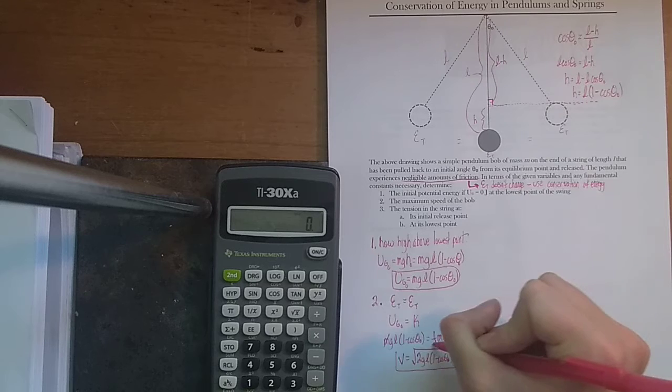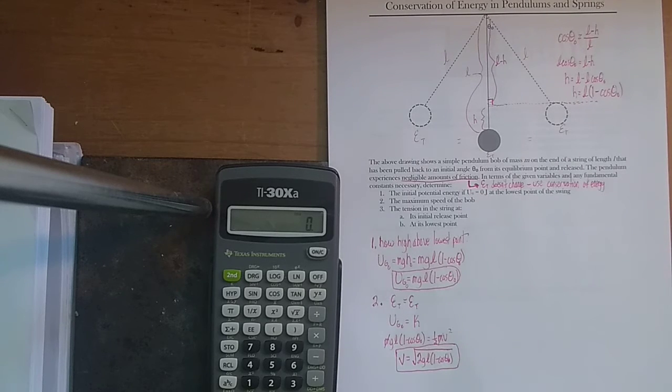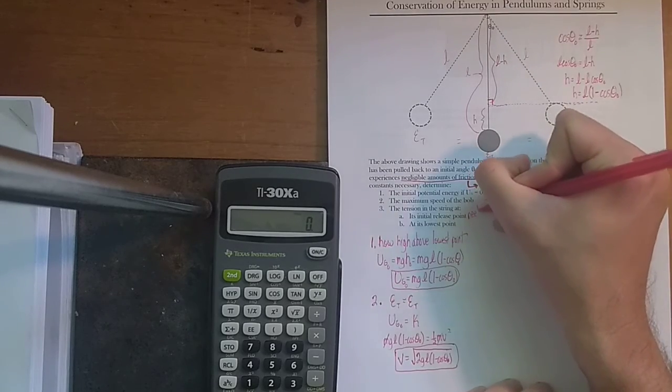For number 3, okay, let me step back a second again. So the initial potential energy and the maximum speed we got just by doing energy. When it starts asking us about forces like tension, now we need to do something different. Now we need a free body diagram. So we need forces.